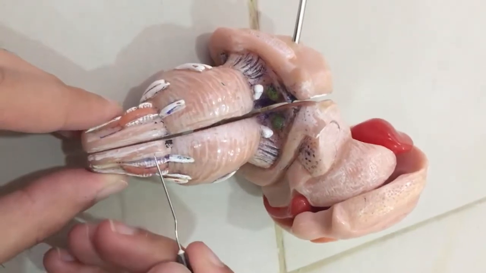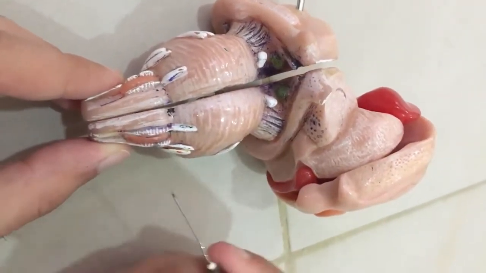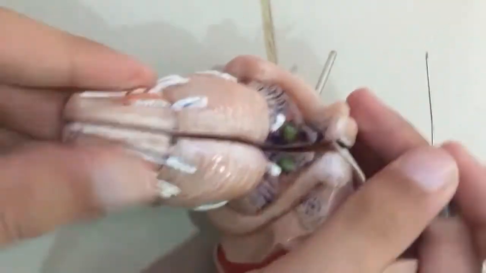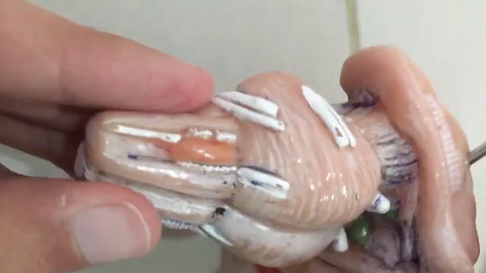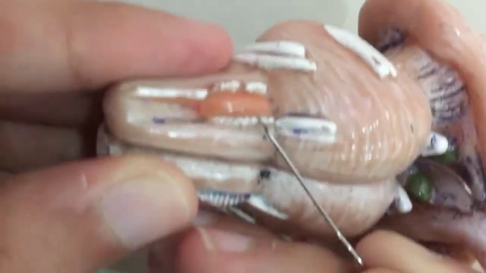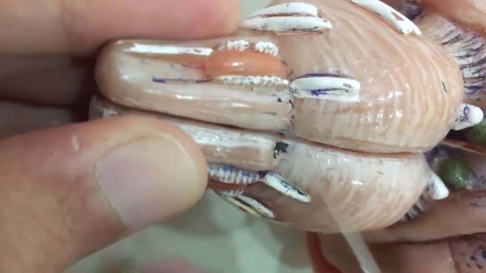Okay, these are the pyramids where decussation of the motor nerves occurs. These are the pyramids. These structures are the olive. Between the olive and the pyramid, you have this rootlet. This is the rootlet for the last cranial nerve, the hypoglossal nerve.